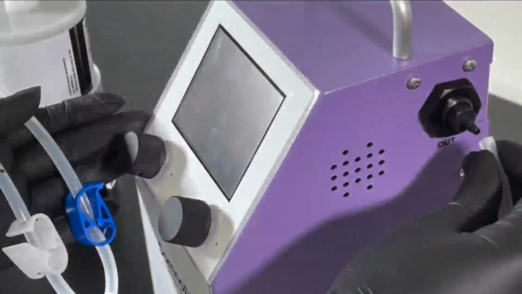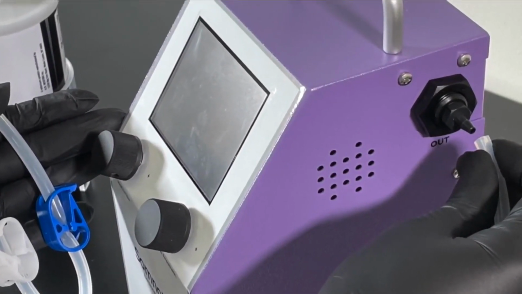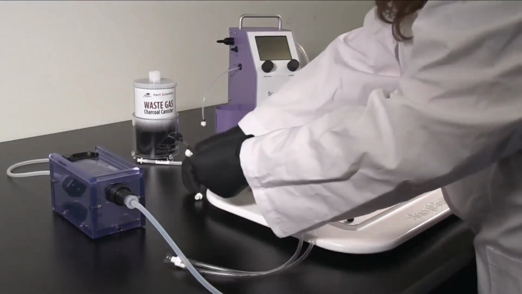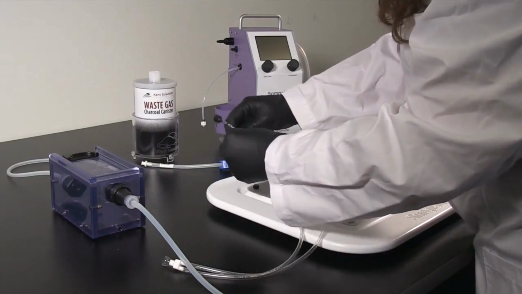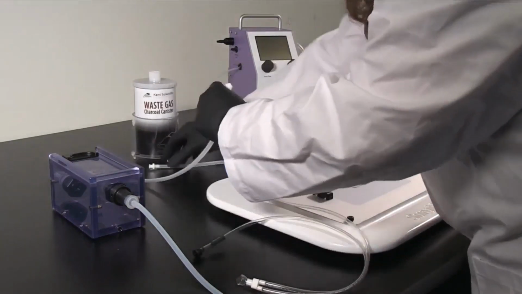To begin setting up the SomnoFlow, connect the inspiratory portion of the two accessory connector to the SomnoFlow's port labeled out. Connect the inspiratory portion of the face mask tubing to one branch and the inspiratory chamber tubing to the other branch.